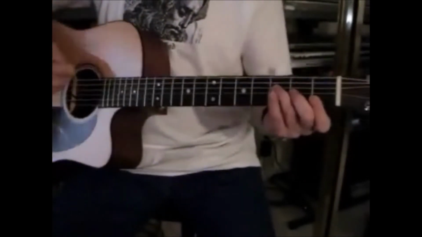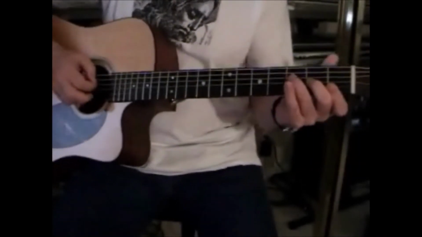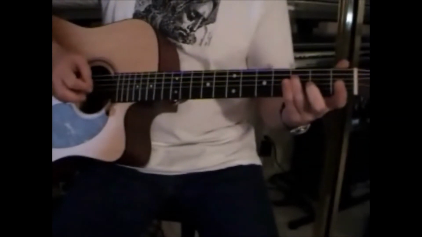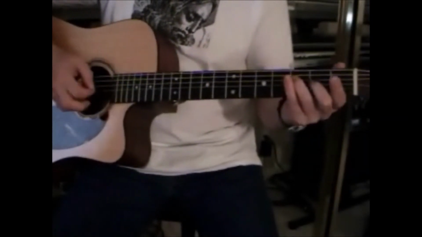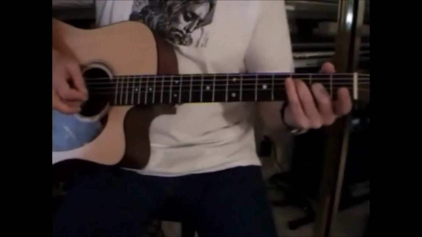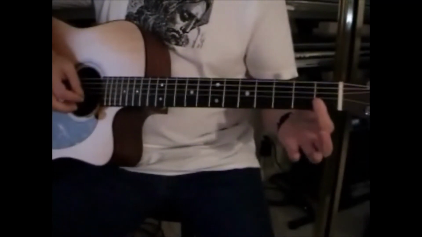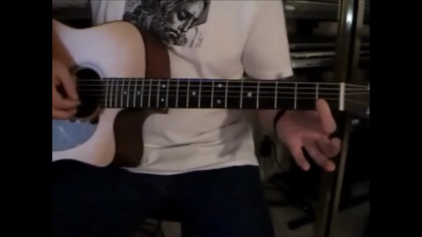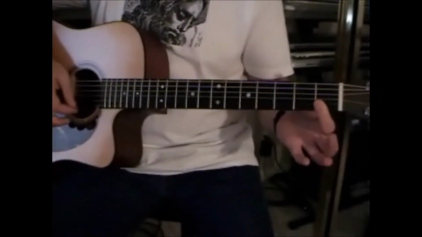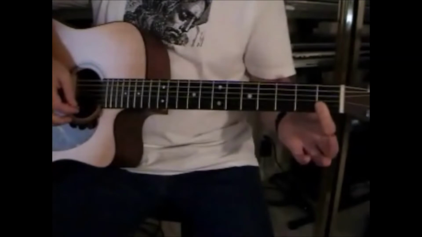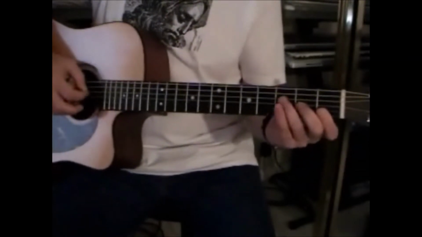Anyway, let's go to your F chord. Okay, again, you've got your 3rd fret on your D string with your ring finger, 2nd fret on your G string with your middle finger, and then we're doing what's called a barre, B-A-R-R-E, across 2 strings, your B string and your E string at the 1st fret. So your F chord.